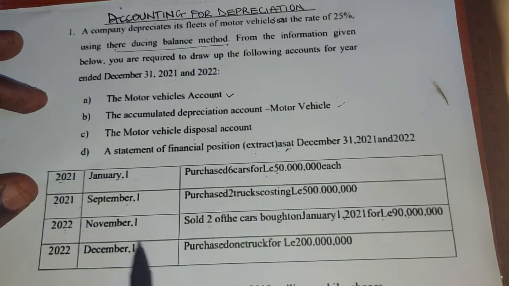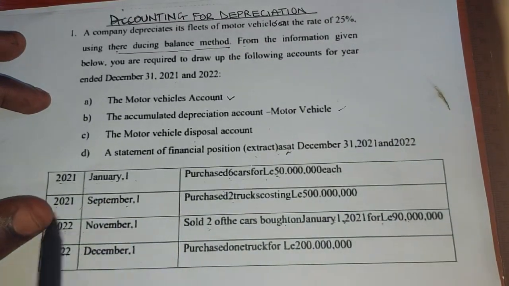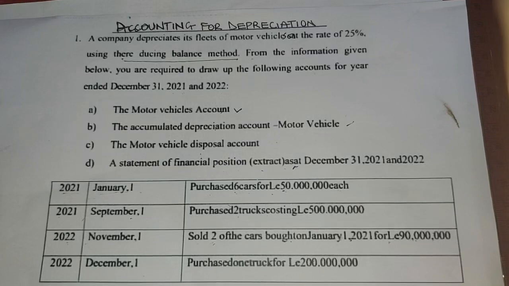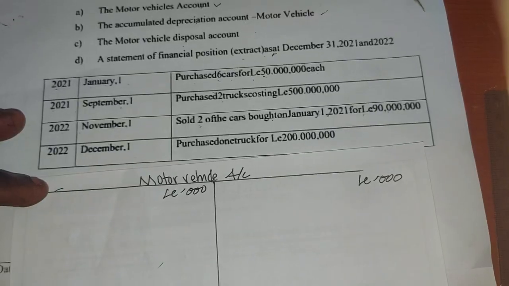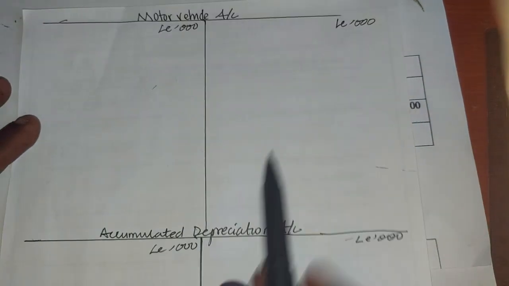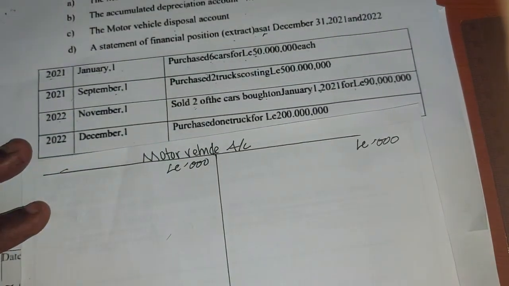Then we have the information, the transactions that have been given. Now let's get started. The first thing is to draw up the accounts as follows: motor van, accumulated depreciation, then asset disposal account, and the statement of financial position. Let's start with the motor van account.